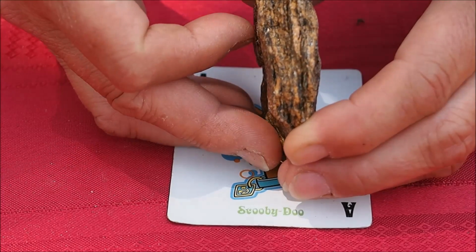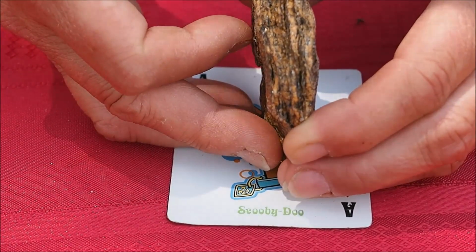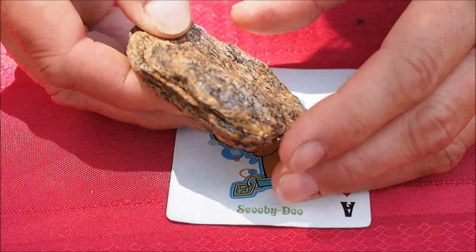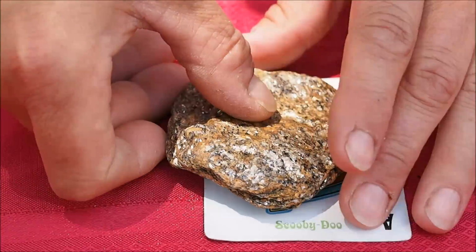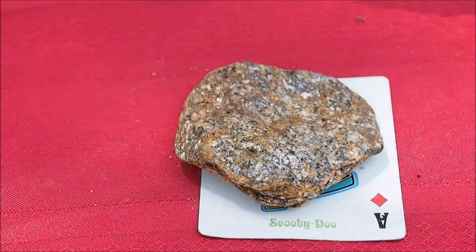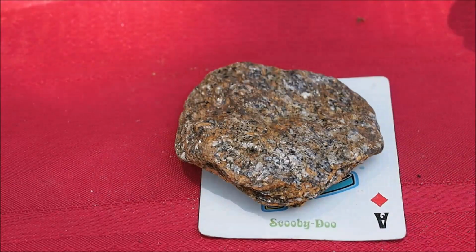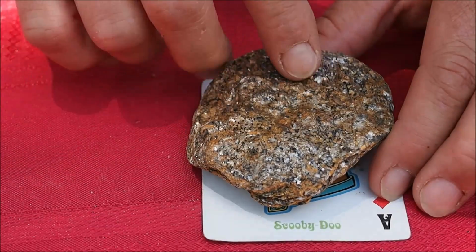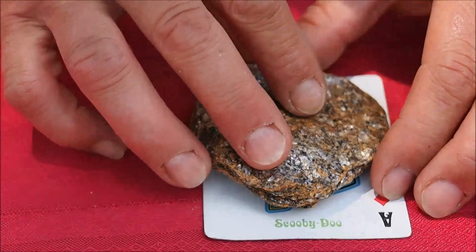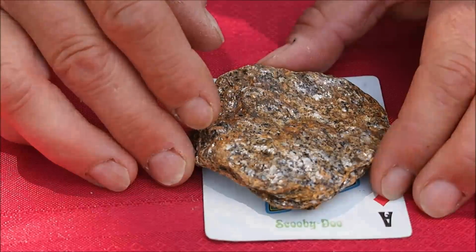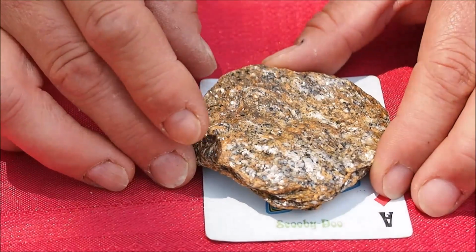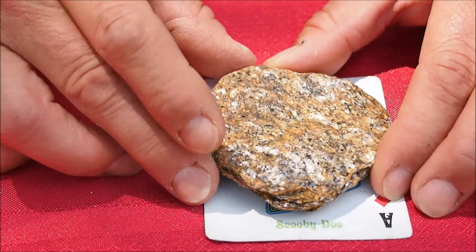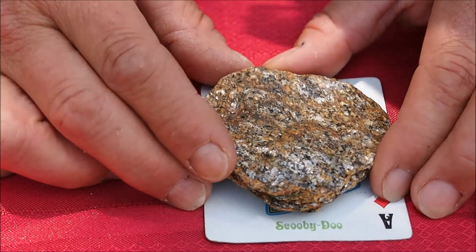So it says to identify the rock based on the crystal size and the mineral composition using Table 1. So let's go to Table 1. And we can see that the first one is very fine, crystals not visible. Well, if you look at it, you can sure see a lot of crystals in it, right? So I'm not going to say that it's very fine. It says the next one is fine grains, crystals not visible. Again, we know we've got crystals visible. So the next one says crystals visible with the unaided eye.